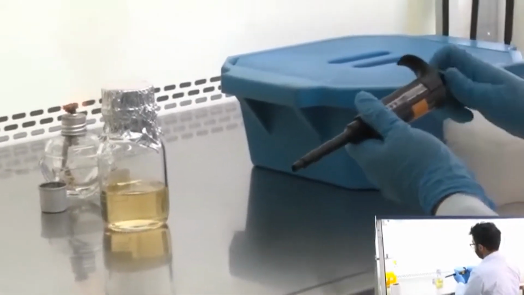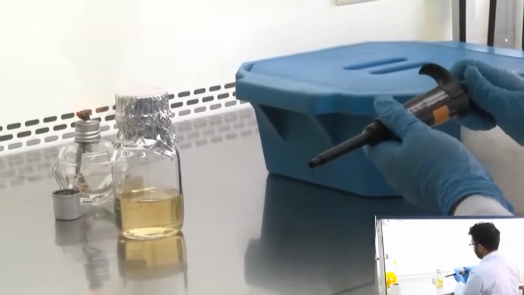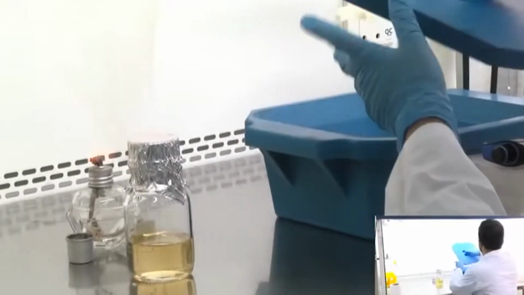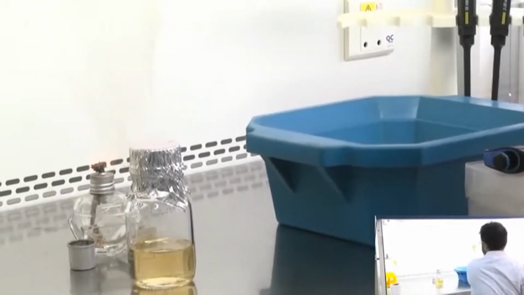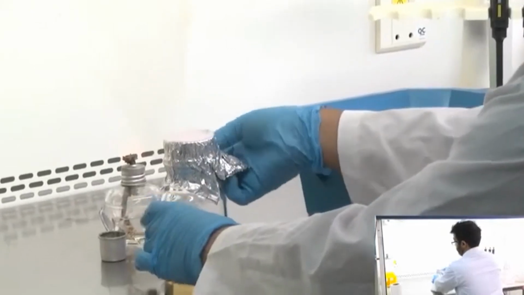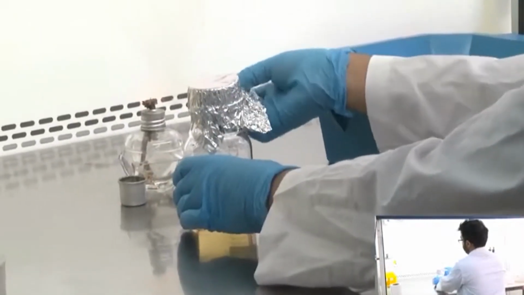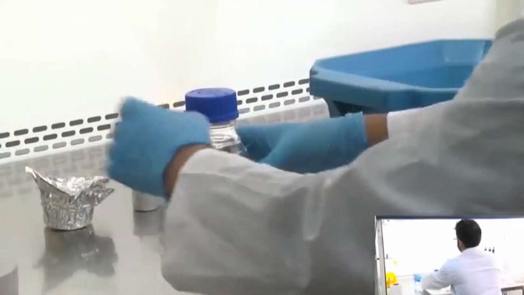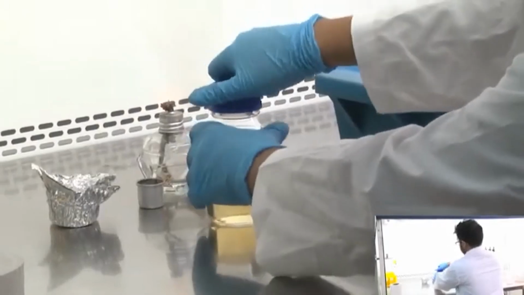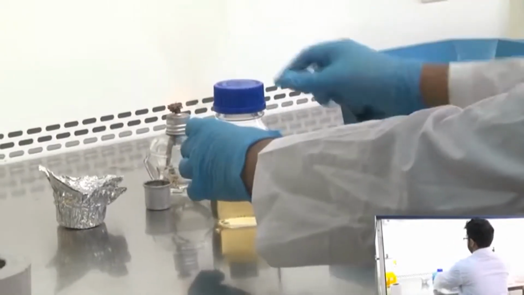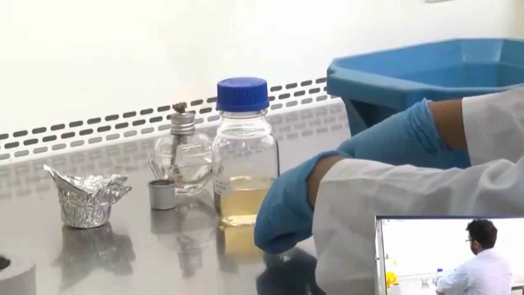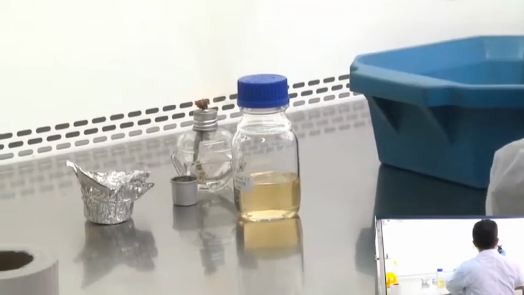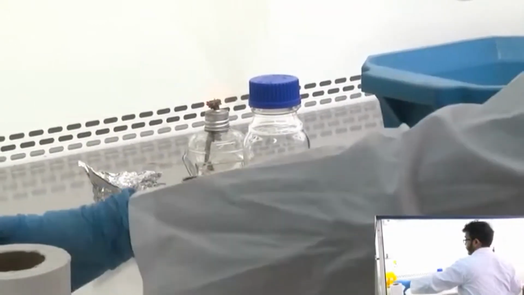Next, I am going to add 450 microliters of LB to those bacterial cells. This is autoclaved LB, so it is sterile. Make sure that your LB stock does not get contaminated. In case it gets contaminated overnight, you will see that it has turned cloudy and then you have to discard your media. So, yes, 5 minutes is over.